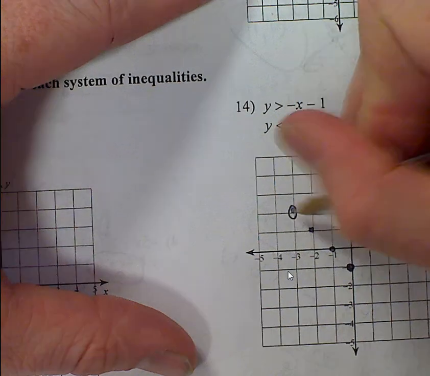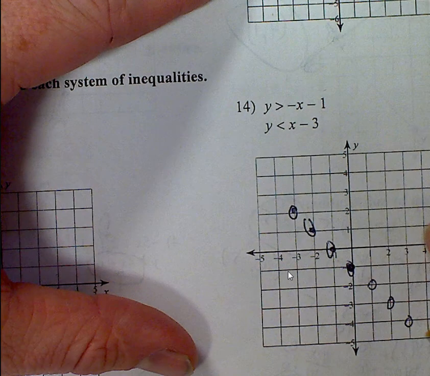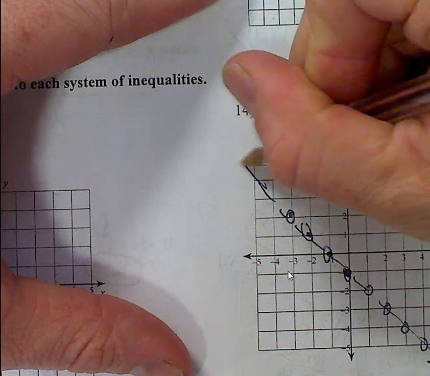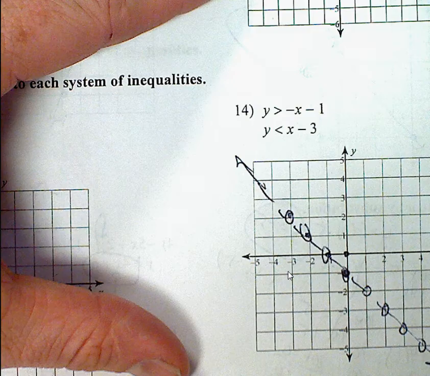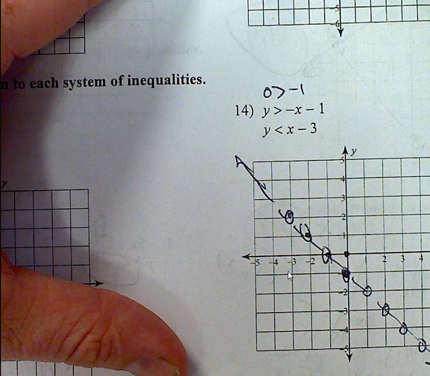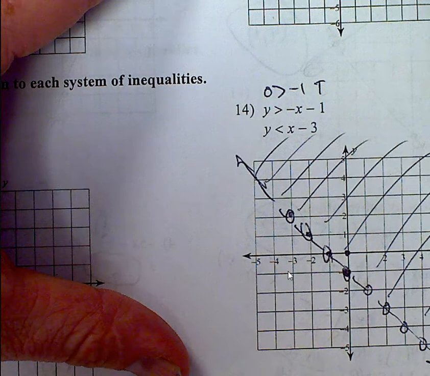This is open circles. Even Mr. Bourne makes some mistakes. This should have been open circles, which means this will be a dotted line. And my true side is up here. 0 greater than -1, that is true, so I will shade on top.